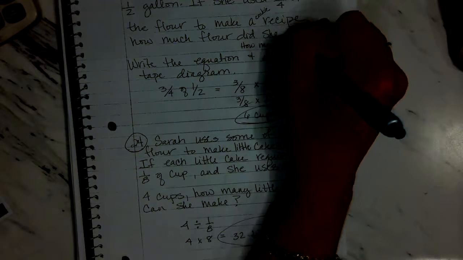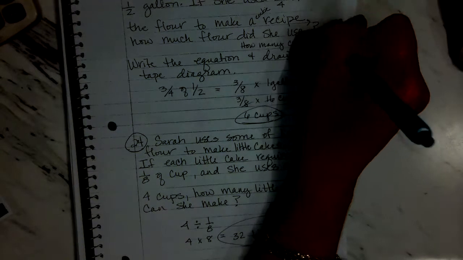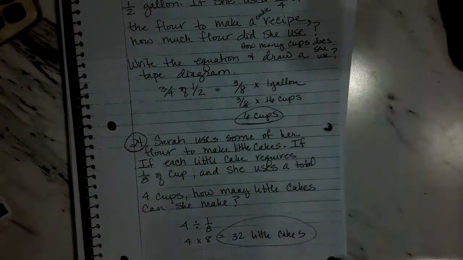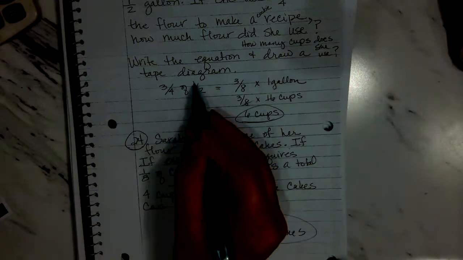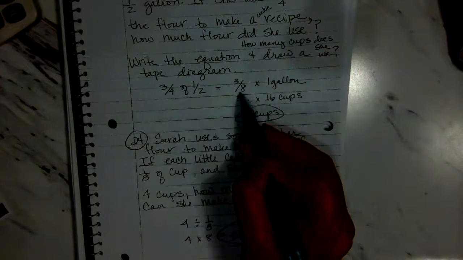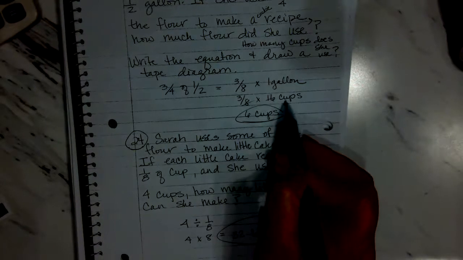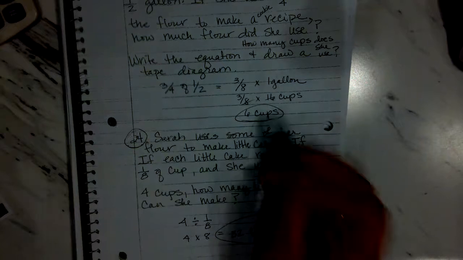How many cups does she use? Okay, so 3/4 of 1/2 is 3/8. 3/8 times 1 gallon. 3/8 times 16 cups. 16 cups are a gallon, 6 cups.